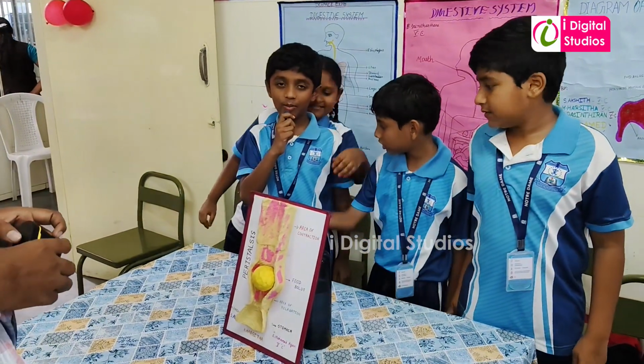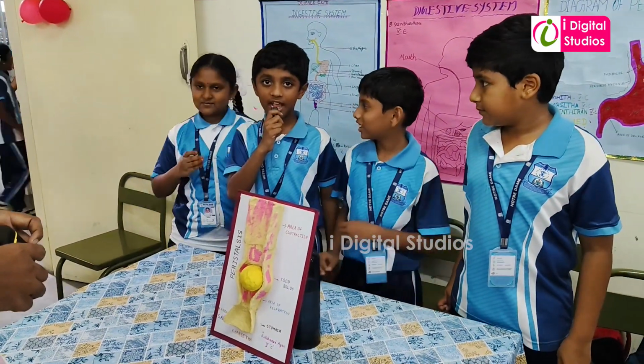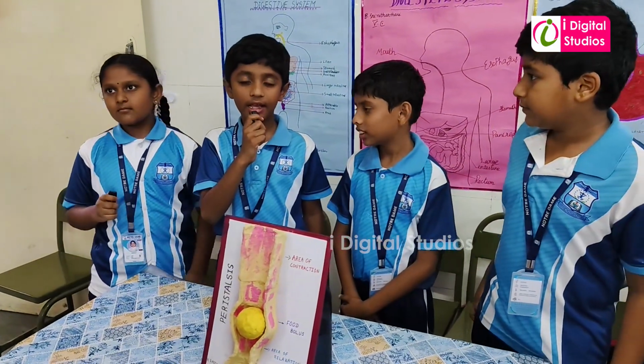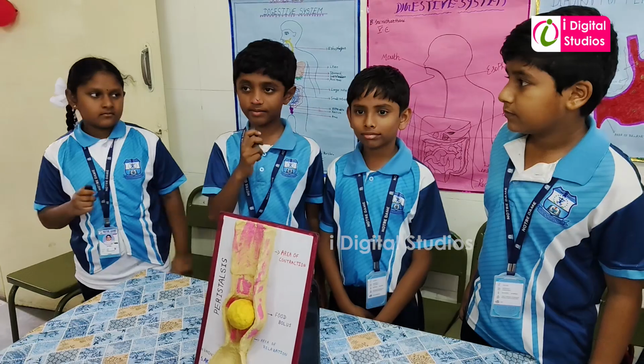Gastrointestinal tract. It starts from the oral cavity and esophagus, extends to the stomach, small intestine, and large intestine, and ends in the anal sphincter.